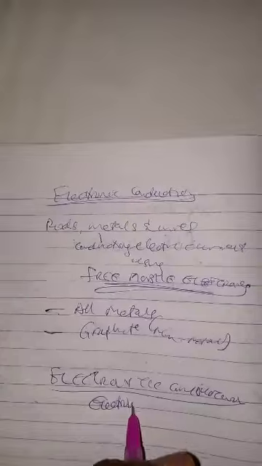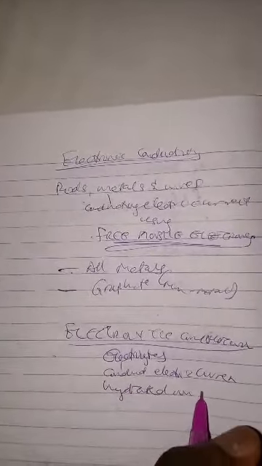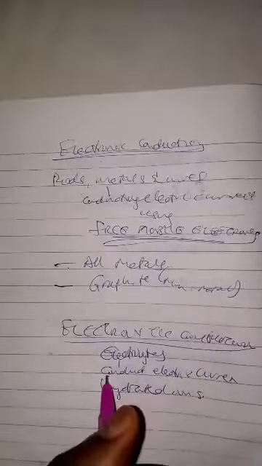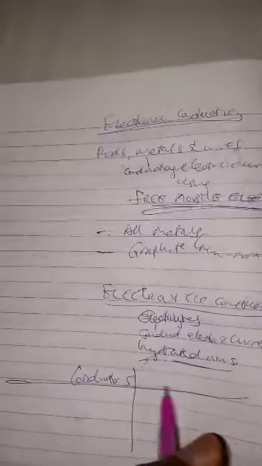electrolytes conduct electric currents using hydrated ions. You can say free mobile ions, but hydrated ions is actually best because the ions must decompose. Now let's quickly check the difference between conductors and electrolytes.